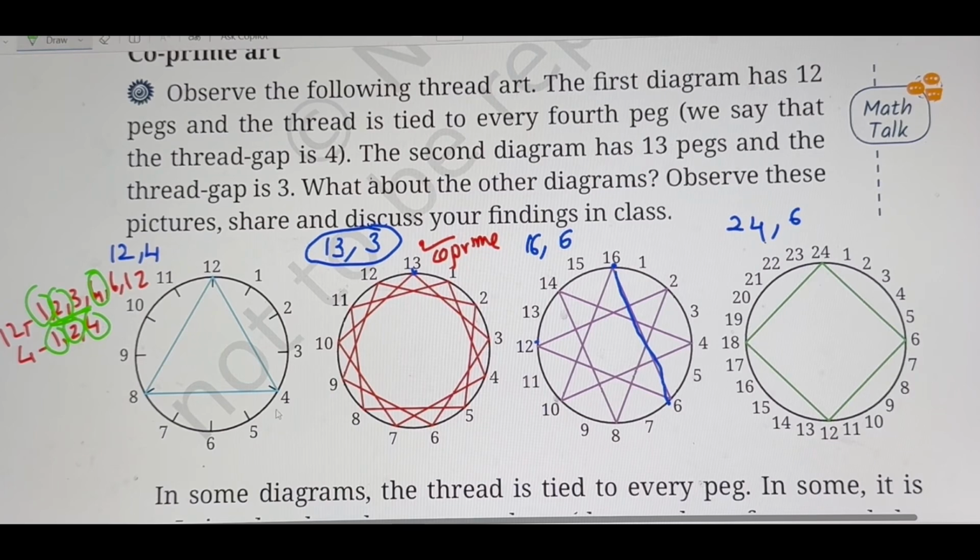In 13 and 3, what are the factors? The factors of 13 are 1 and 13. And factors of 3 are 1 and 3. So except 1, there is nothing common. So they are co-primes. And for 13, even instead of 3, if you take the thread gap of 2, then also you will get a design where every peg is touched by the thread.